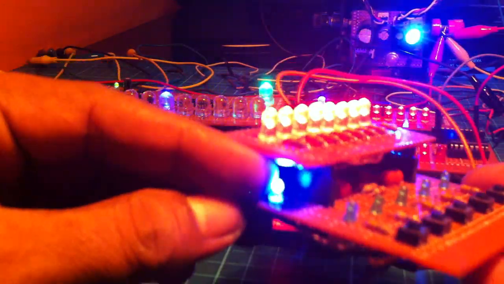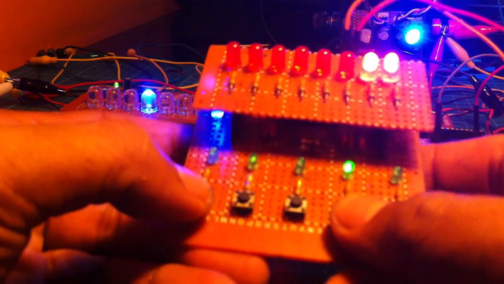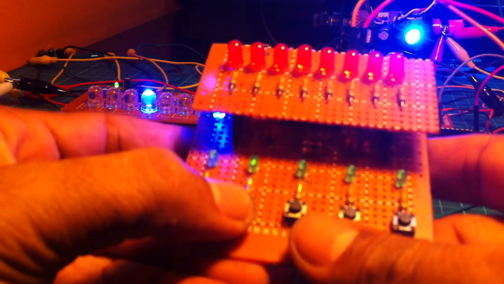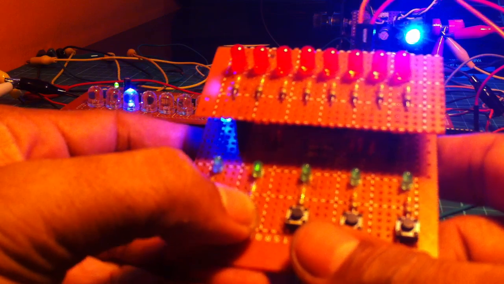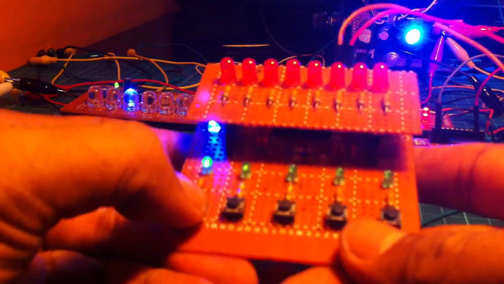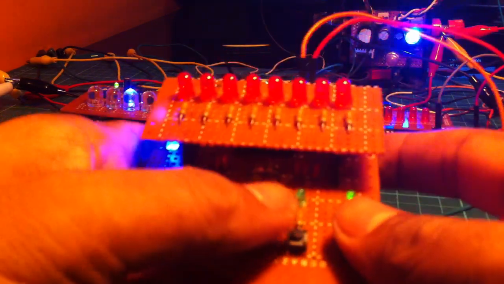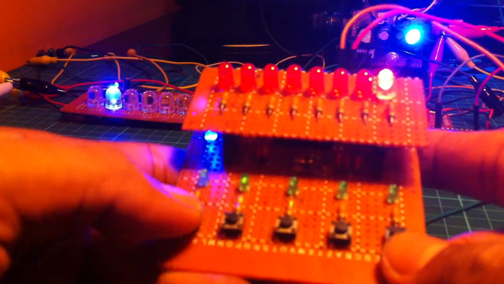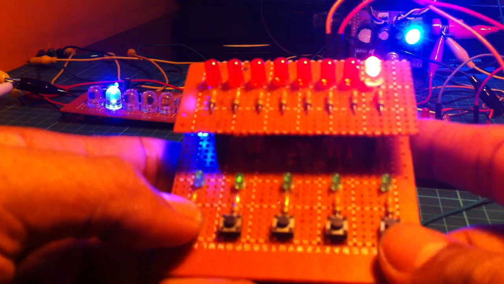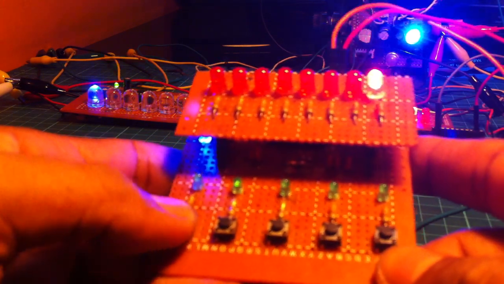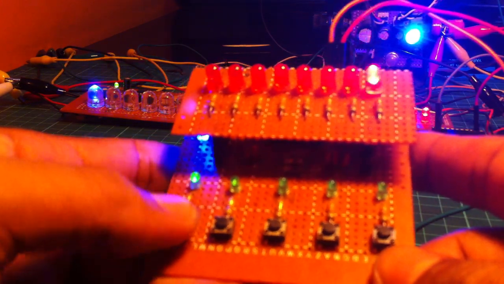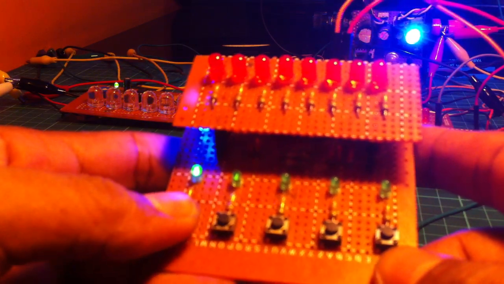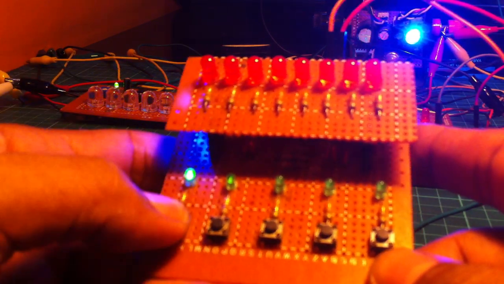This is the power on LED, input LED, data button, clock, latch, reset, output enable. The output enable button is used to turn off the output LED. Just release, press, release.